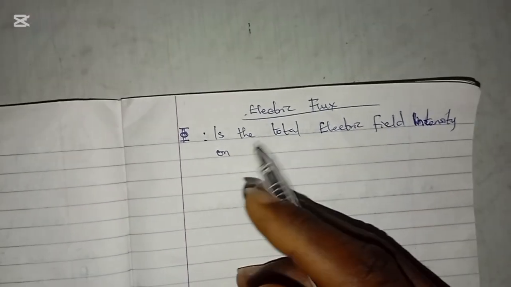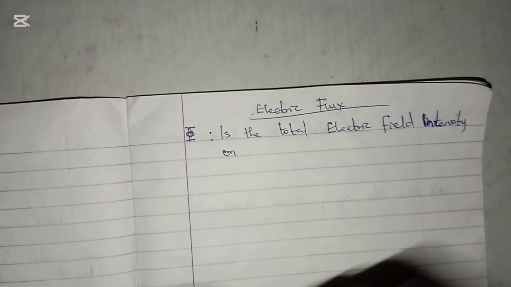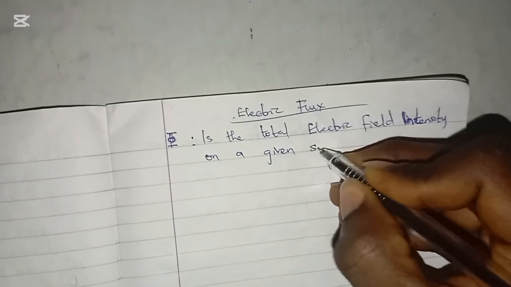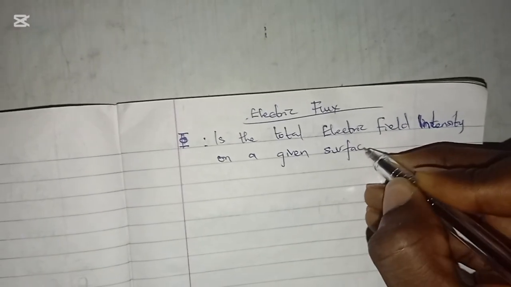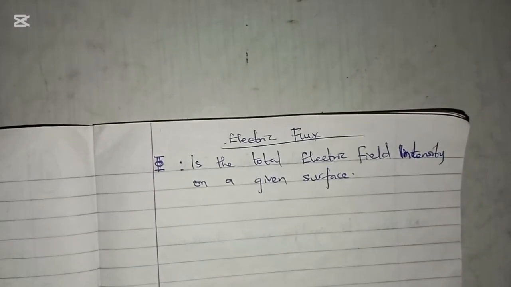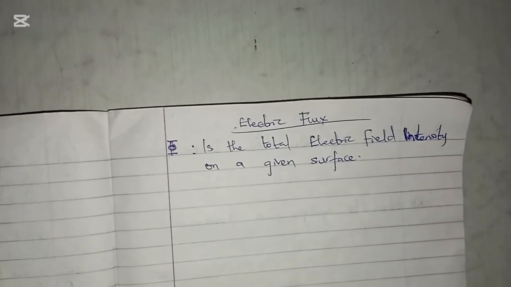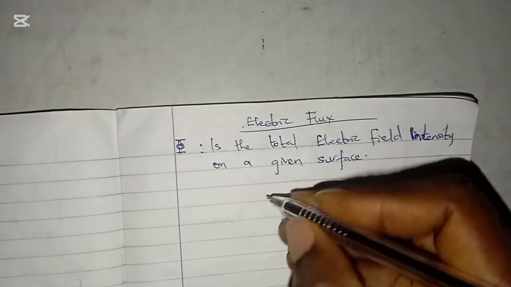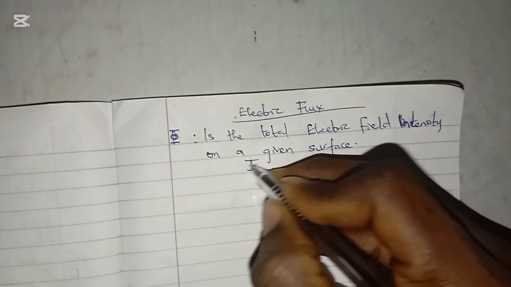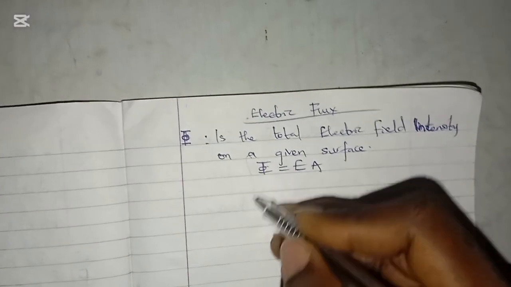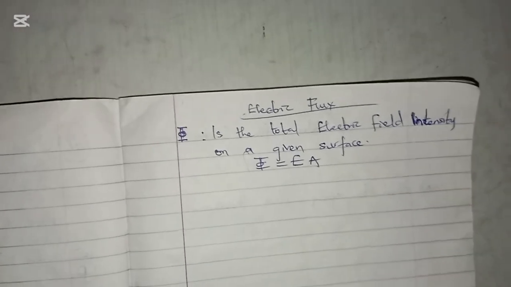In a given surface. Just pray you understand, because this part of physics requires practicals a lot. Total electric field intensity on a given surface. So we normally represent it as, you see sometimes they put things like this, ignore that.